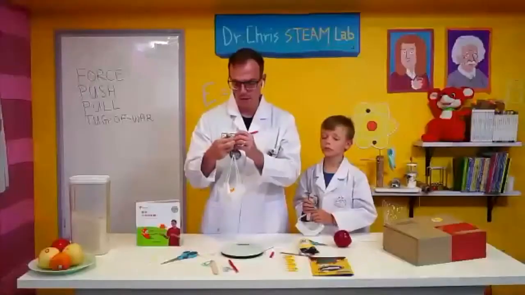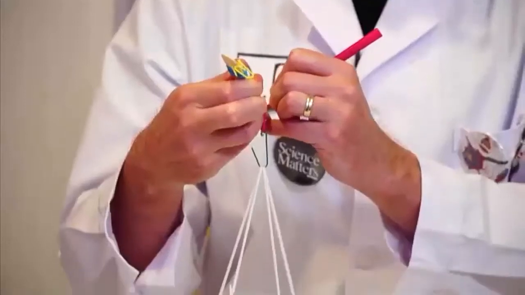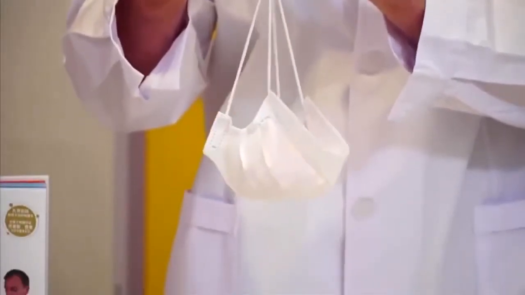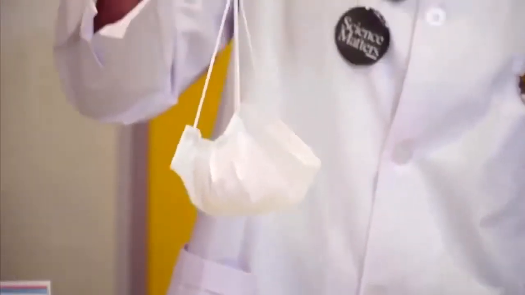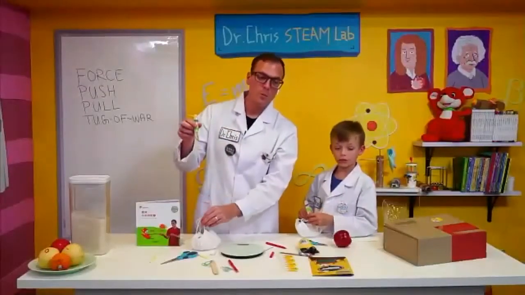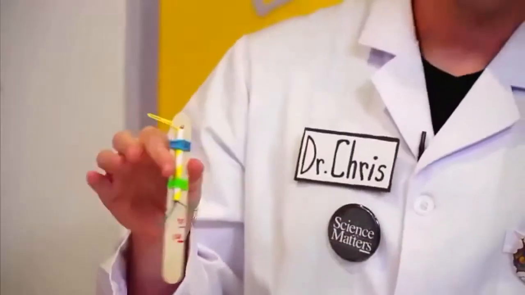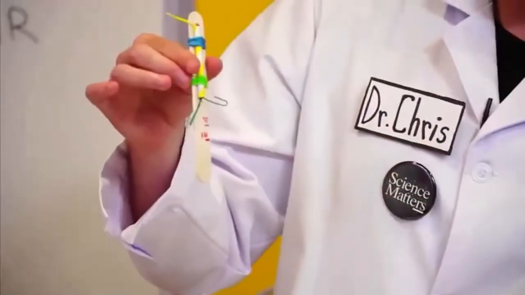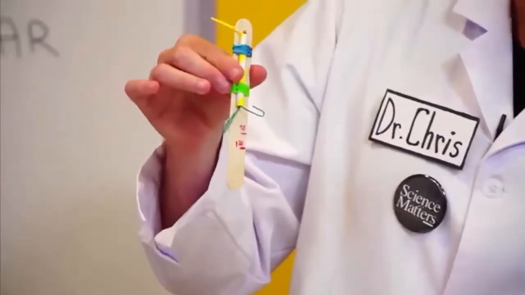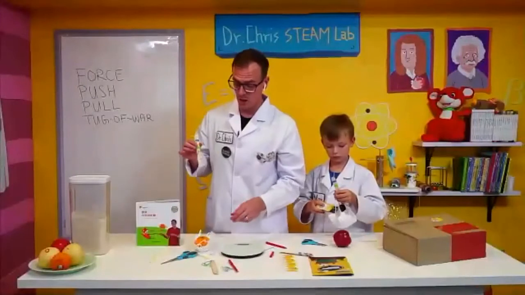And that one is 120. There we go. So now I have a calibrated spring scale. So you can do that with lots of things that you know the weight of, and then you can mark it on your scale, and then you can start to weigh some things that you don't know the weight of.